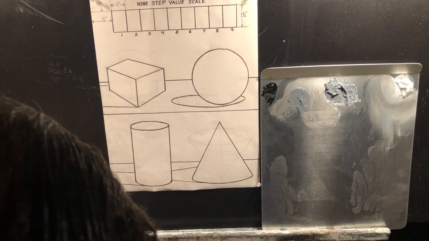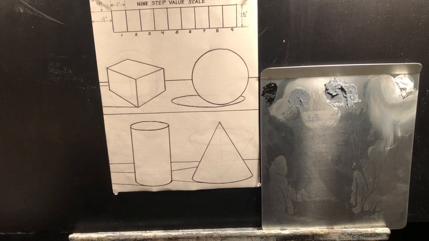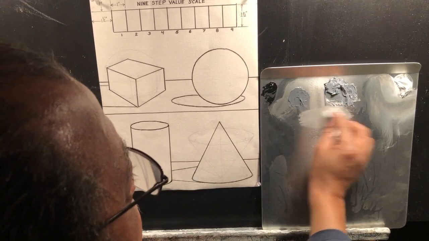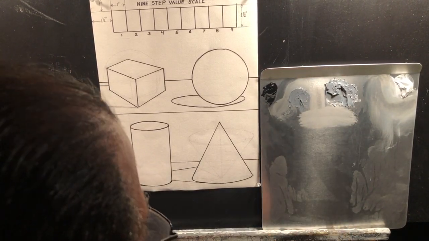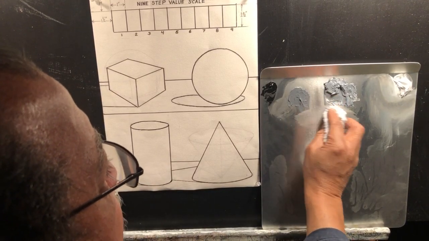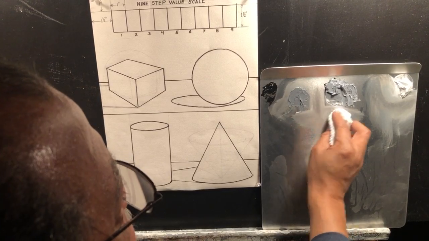I'll leave a little bit more spirits to clear that up. We want to keep a space in between there.